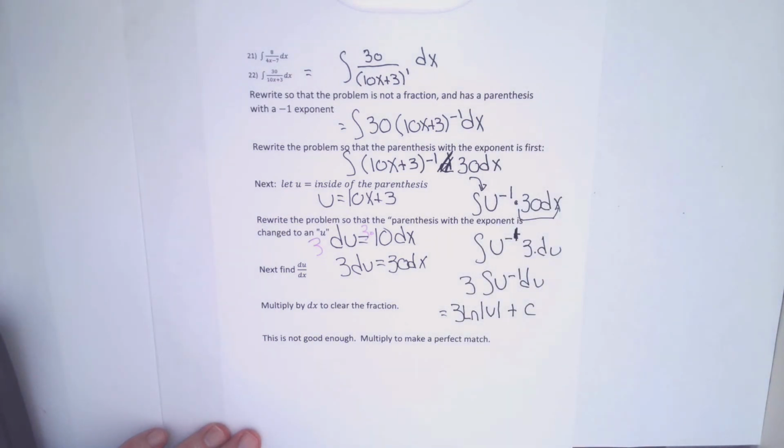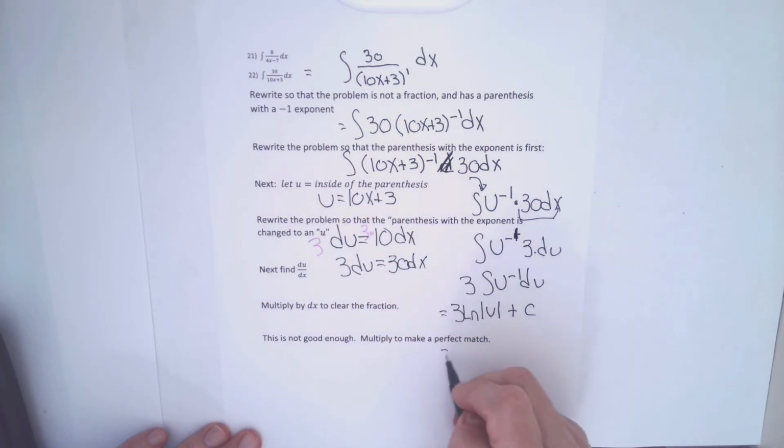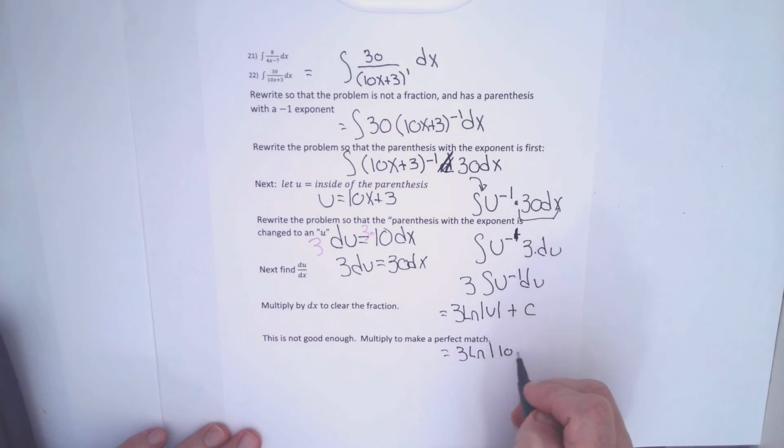3 times the natural log of the absolute value of u plus c. And then, it's not good enough to have a u, so change the u back to 10x plus 3. The absolute value sign works like a parenthesis, so I don't need an extra set of parentheses here.